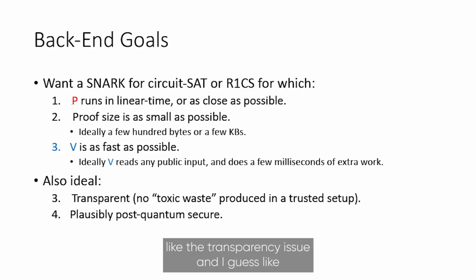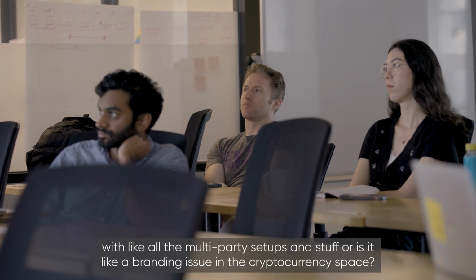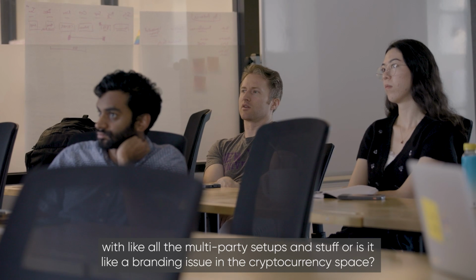Have you thought about the transparency issue, and how much of a real issue is it in practice, with all the multi-party setups, versus a branding issue in the cryptocurrency space? My personal feeling right now, which evolves over time and probably will continue to, is that the biggest downside of the trusted setup is it limits the size of the circuit you can deal with. If we ever want to apply these SNARKs in blockchain applications, the statements being proven tend to be very simple in a cosmic sense. You could imagine using SNARKs in other contexts where the statements are vastly more complicated. Circuits would have to have trillions or more of gates. You're not going to run a trusted setup for that.